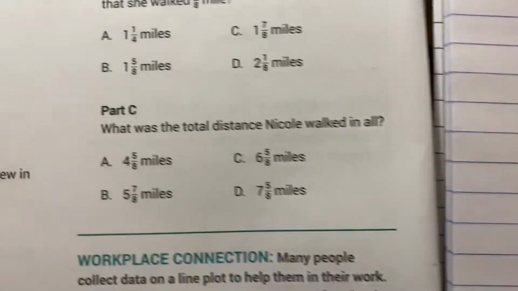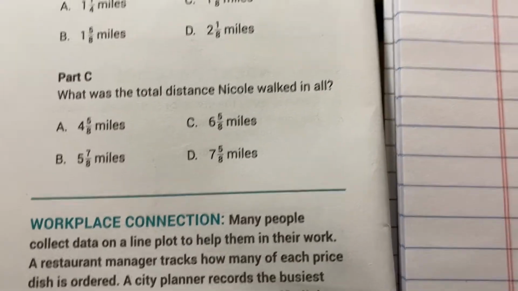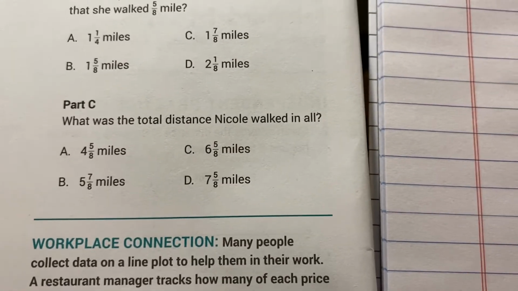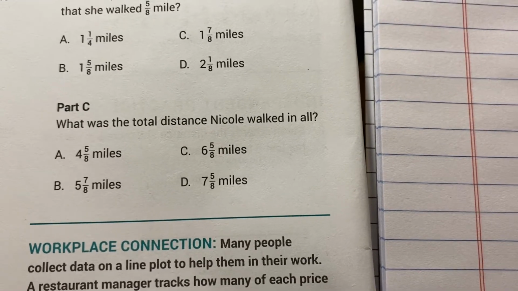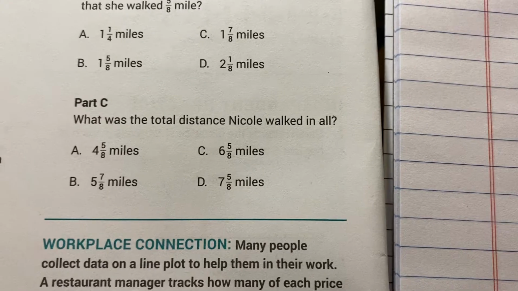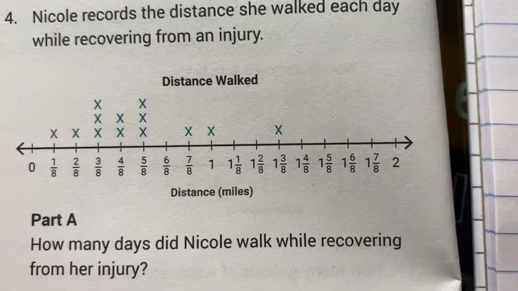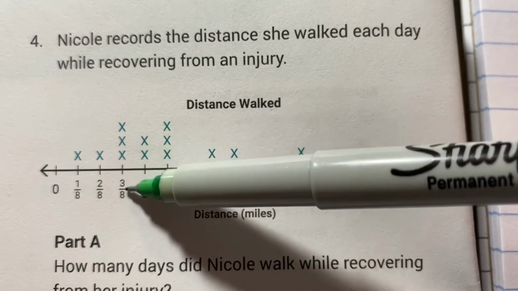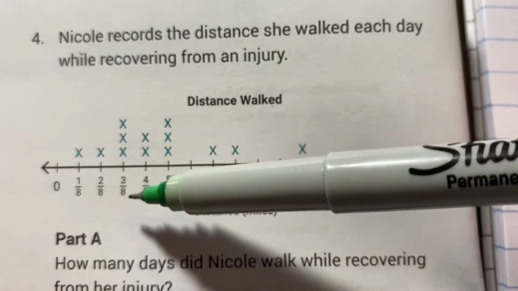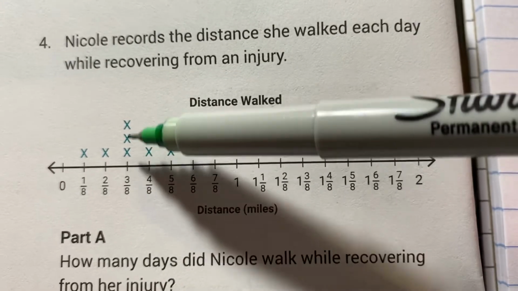Alrighty. Part C, that's the trickier one. It's asking us, what is the total distance that she walked in all? So what we have to do is add all of these together. But we also have to multiply, because remember, if we have 3/8 3 times, we have to multiply 3/8 times 3.